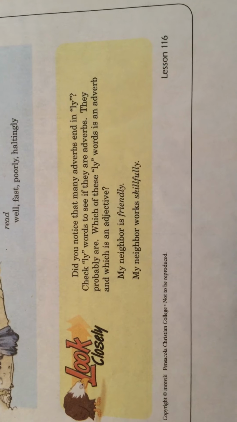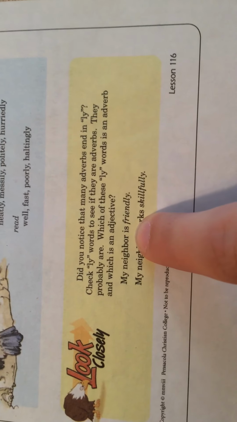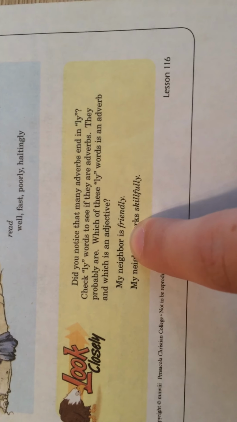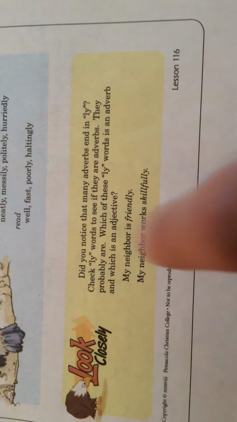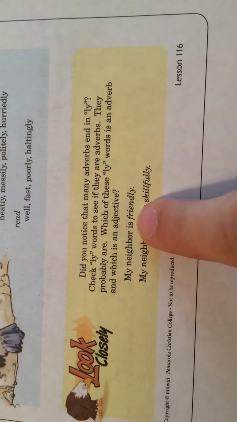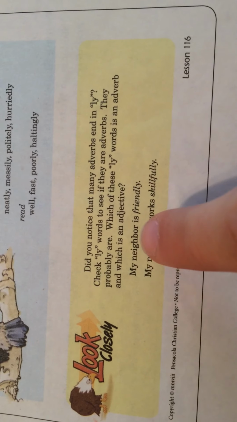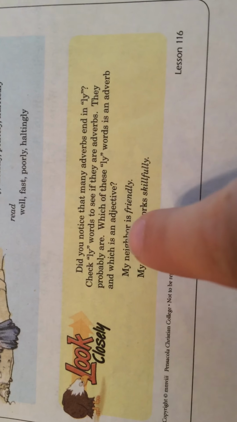Which of these ly words is an adverb and which is an adjective? Okay, so let's look right here. My neighbor is friendly. So the subject is neighbor, verb is, right? What does friendly describe? Does it describe the subject or does it describe the verb? It describes neighbor, so a friendly neighbor. So this is an adjective because it describes a noun.